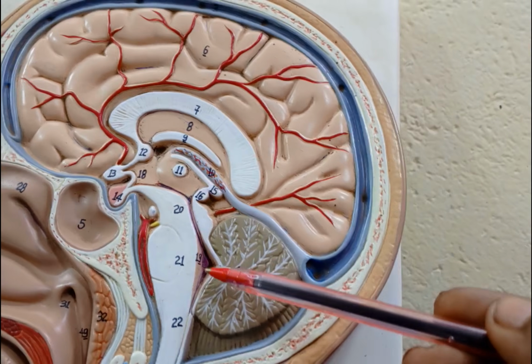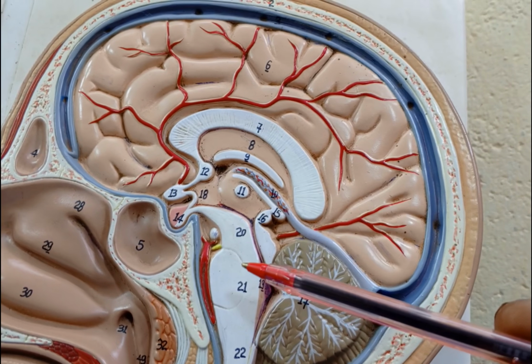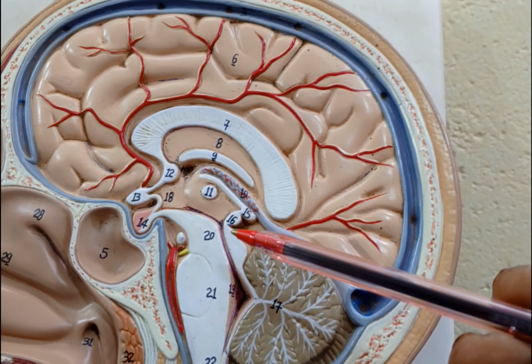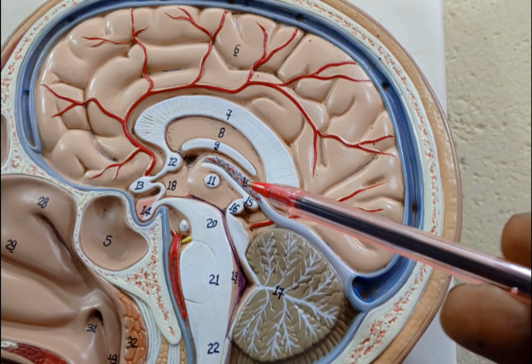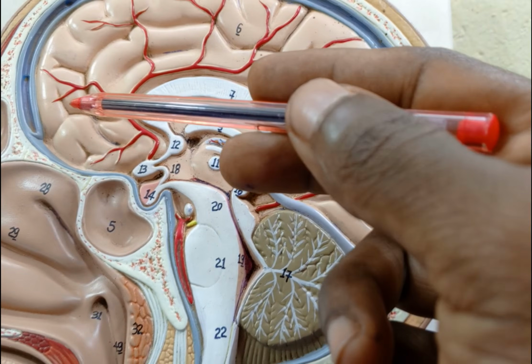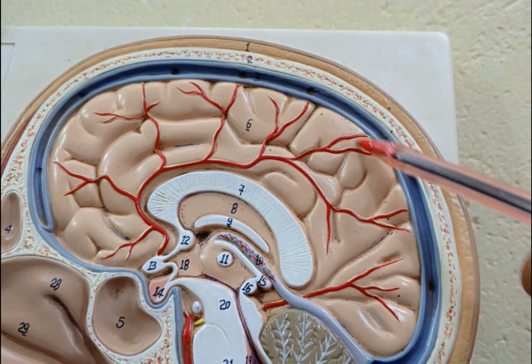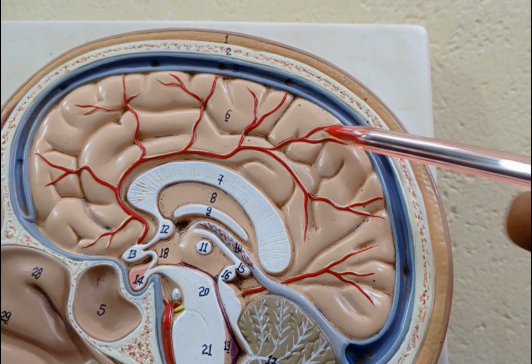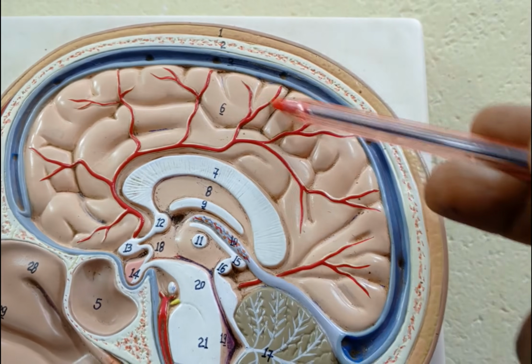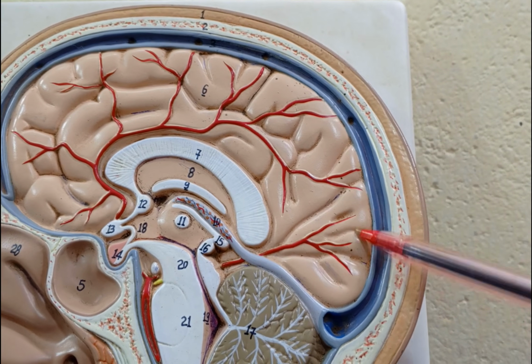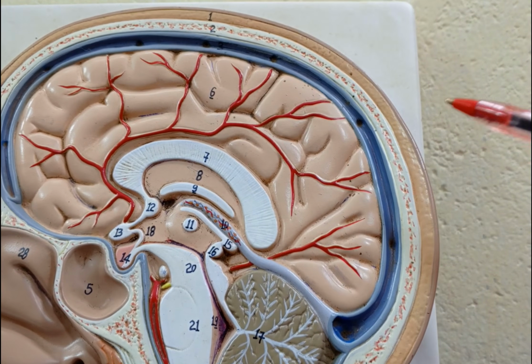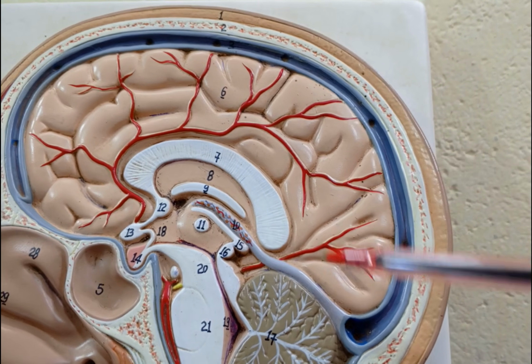So let's go ahead and dig inside and see all these internal parts that make up the brain. Now, when we come on the lateral sides of the cerebrum, we are going to be having the gray matter. The gray matter, which is located on the lateral sides of the cerebrum, is what we call the cerebral cortex.